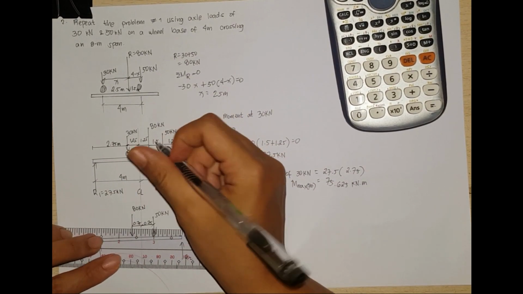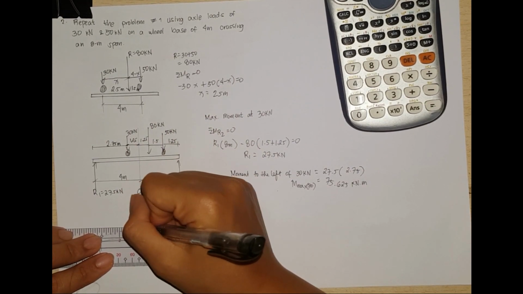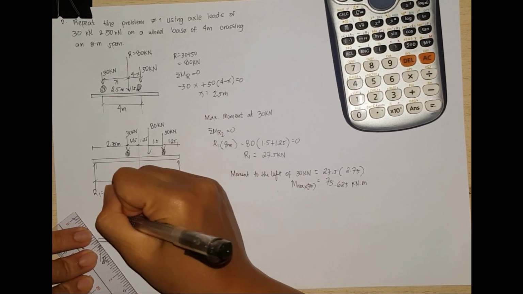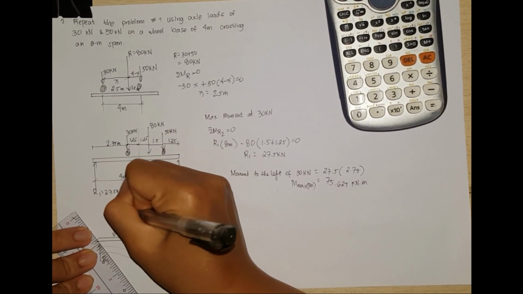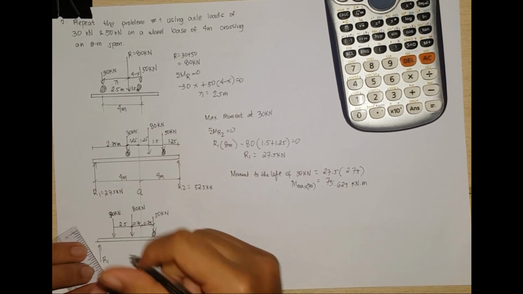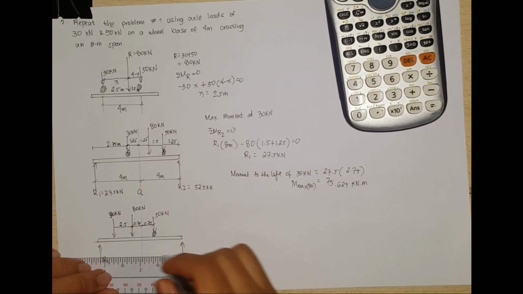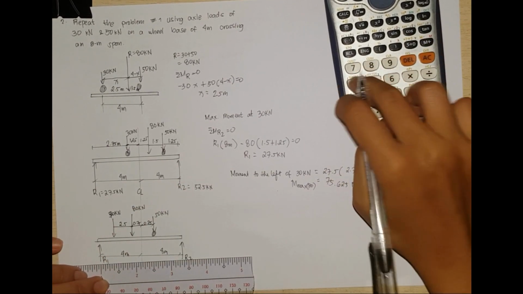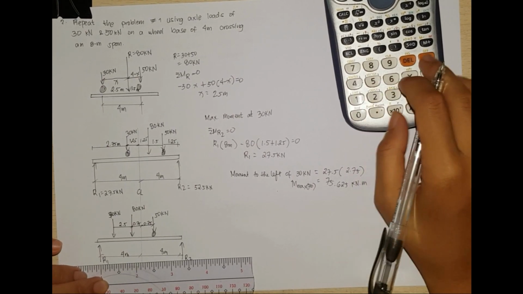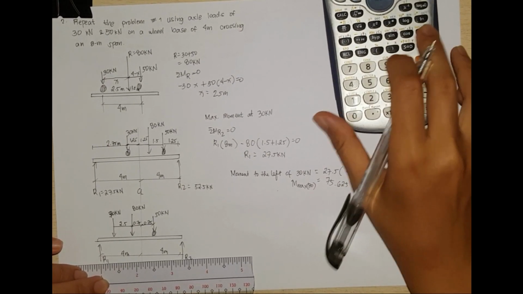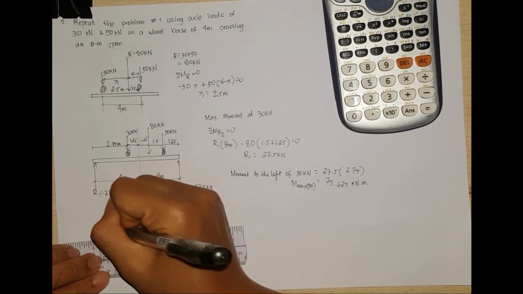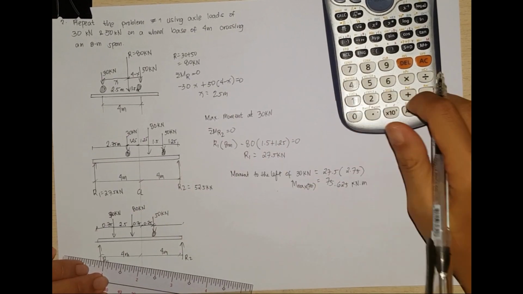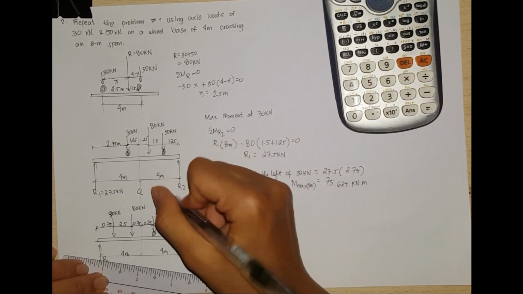Then we have 1.25. So ito yung ating 30 kilonewton, which is 2.5 meters. So this is 4 meters. 4 minus 2.5 minus 0.75, so we have 0.75. And then ito naman, 4 minus 0.75, so we have 3.25.